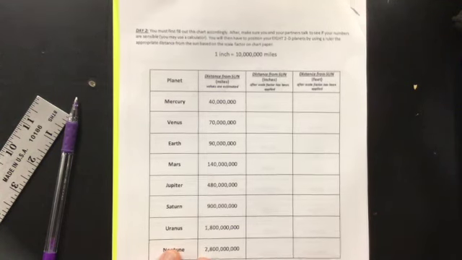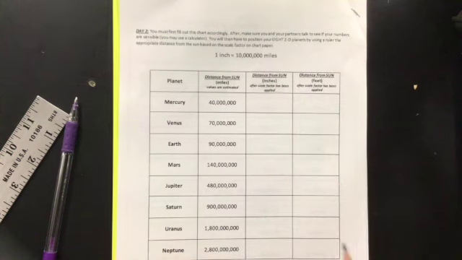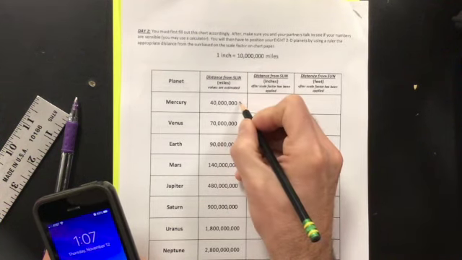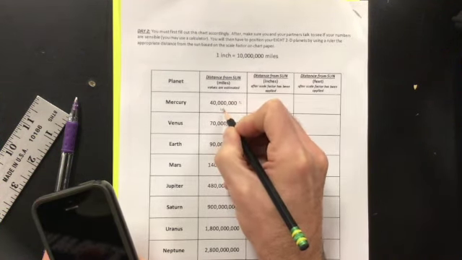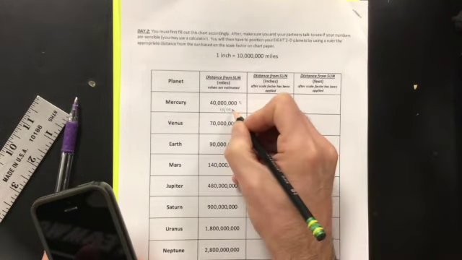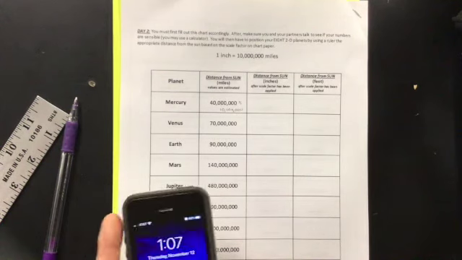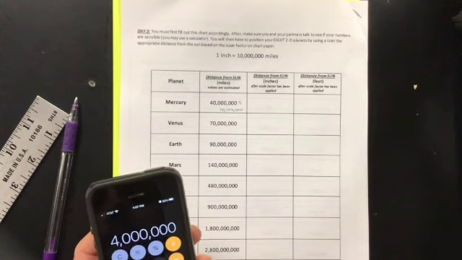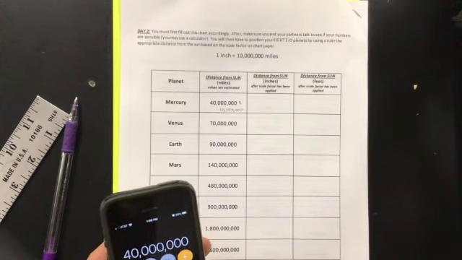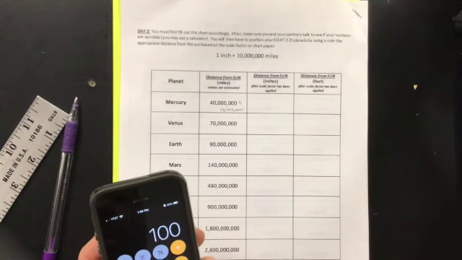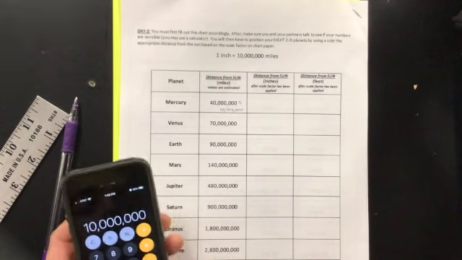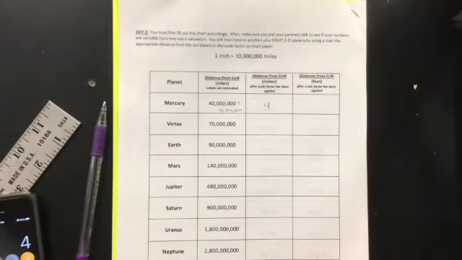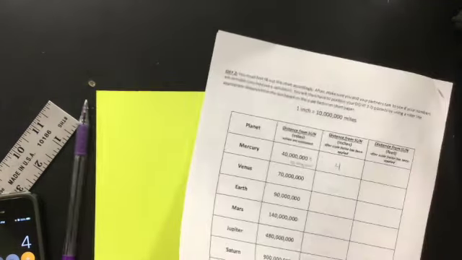Let's first fill out the chart. So again, 1 inch equals 10,000 miles. That's our scale that we're using, or our ratio. So to do this, I'm going to take 40 million miles and divide it by 10 million miles. Talking about some big figures there. I had to make sure there's 7 zeros, and that's just a ton. 40 million divided by 10 million equals 4.